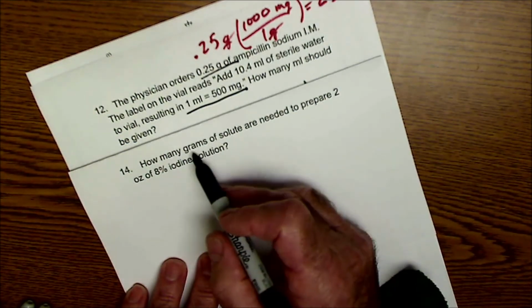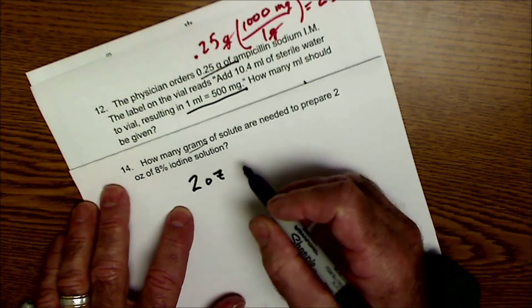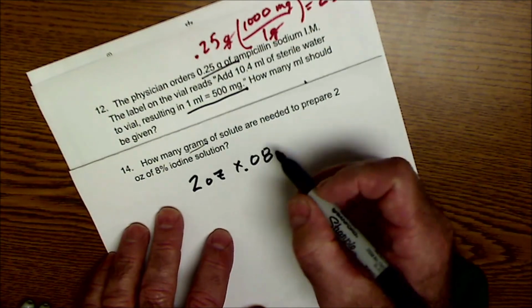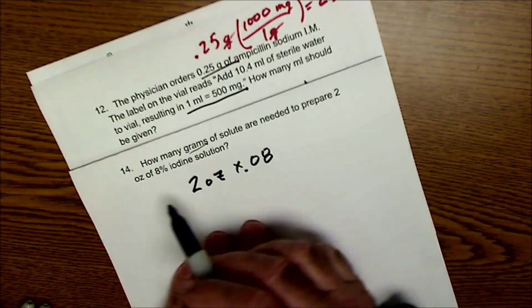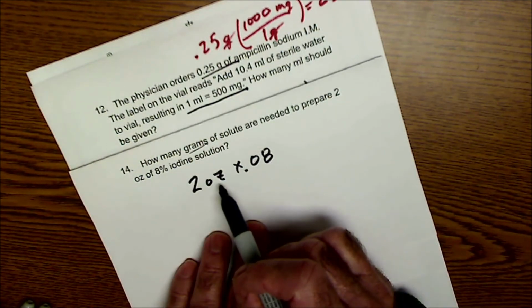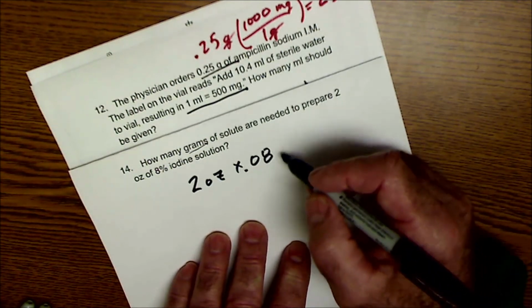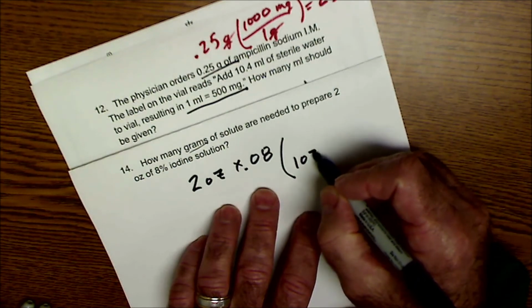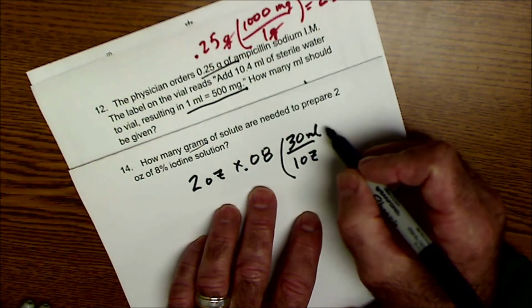How many grams, so I'm looking for grams of solute, are needed to prepare 2 ounces of 8% iodine? So that's going to be 0.08. That's just a conversion from percent to decimal. And then it's asking for grams and then ounces. So 1 gram of water is equal to 1 milliliter of water. And that's how the metric system works. So I know that I'm going to have to multiply here by 1 ounce in the denominator. So 1 ounce in the denominator is approximately equal to 30 milliliters.